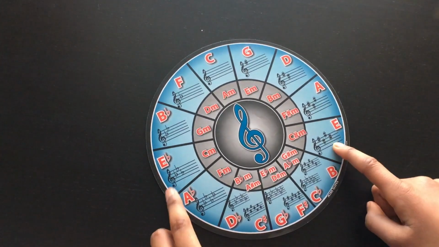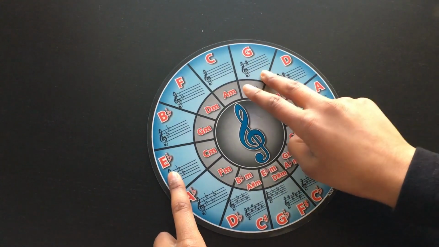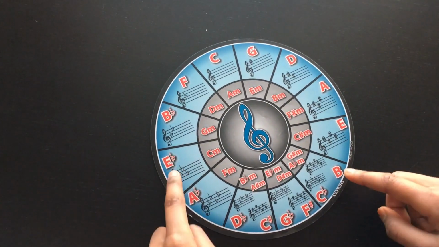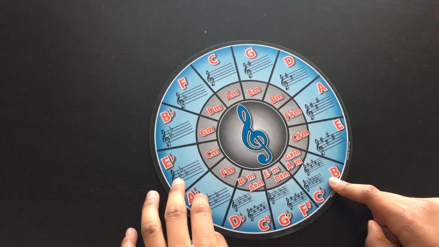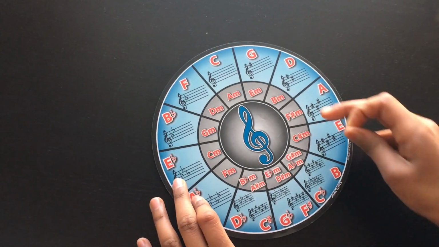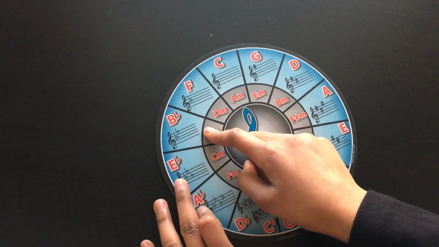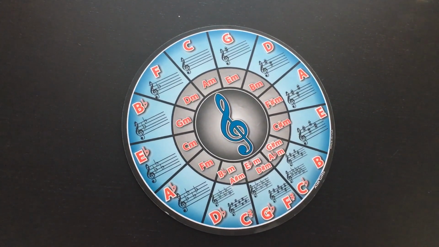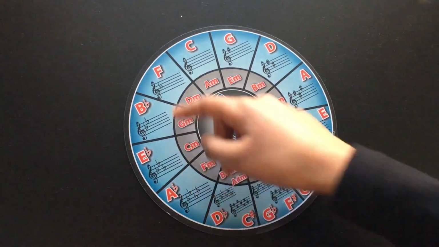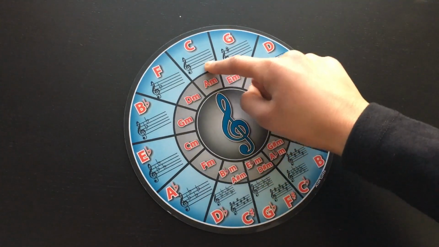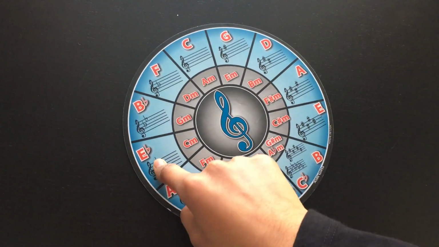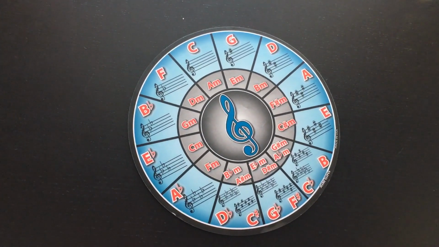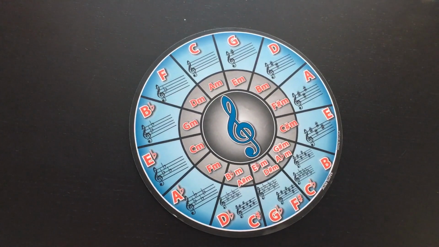So E mapped out to E flat, G mapped out to C, B mapped out to A flat, and D mapped out to B flat. So your new chord would be an F minor 7 chord because you have the notes F, A flat, C, and E flat. So an E minor 7 chord would map out to an F minor 7 chord.